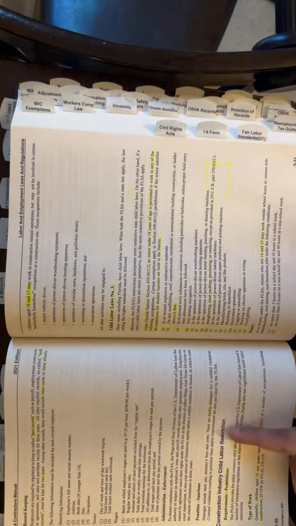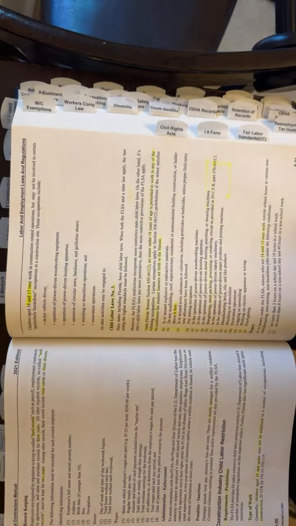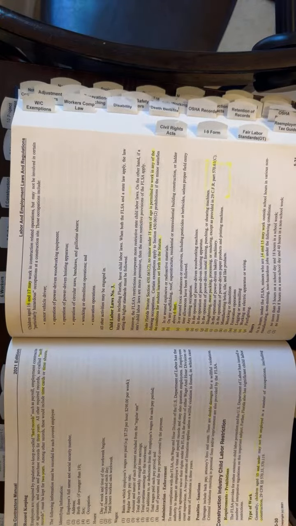Construction industry child labor restriction. Type of work: children aged 15 and under may not be employed in a number of occupations, including construction. Children aged 16 and 17 may work in construction-related operations. Now, about the ages of children, there will be questions from this page as well.